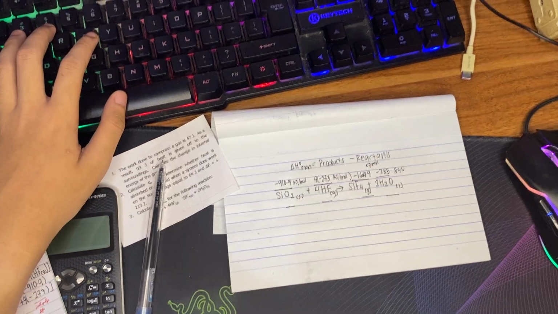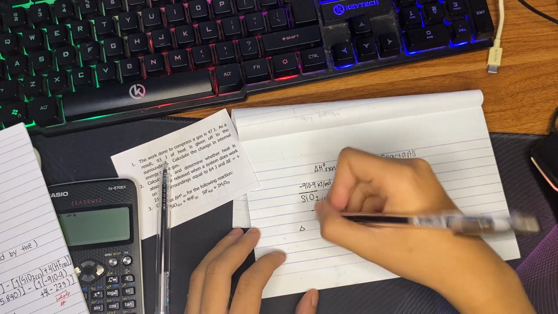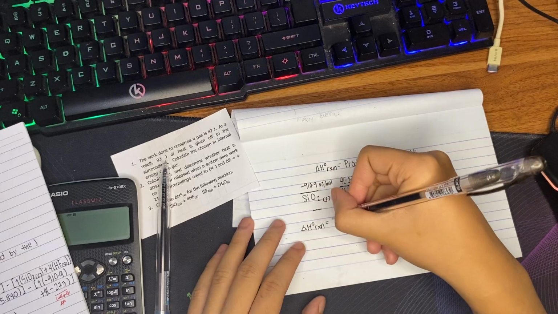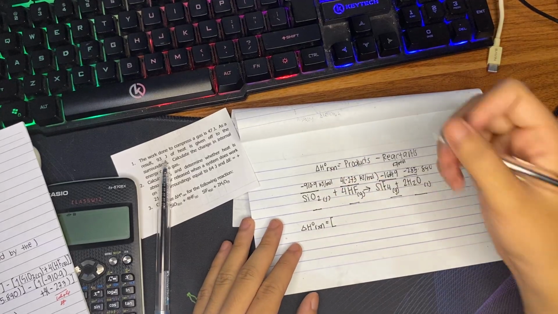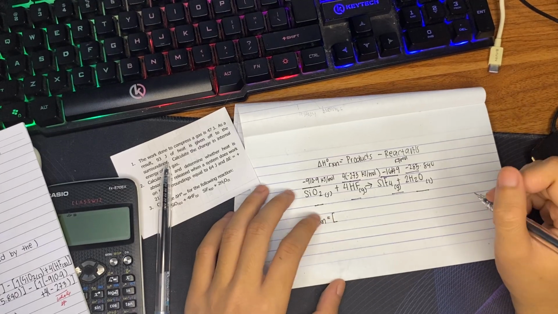Okay, in this case, I hope you guys can still see it. So ΔH reaction is equal to, let's set this equation up. Again, always remember it's products minus reactants.